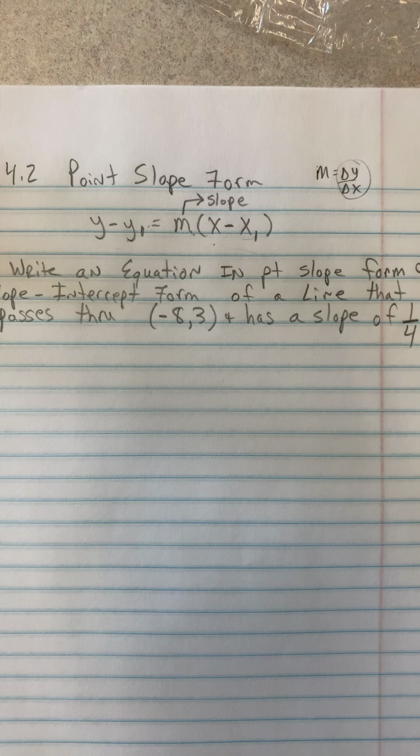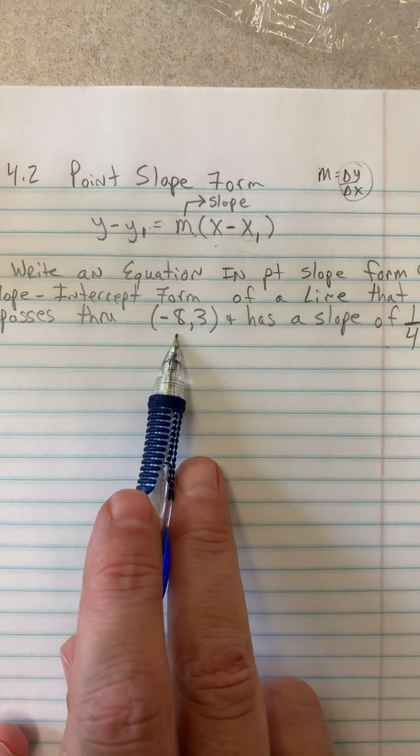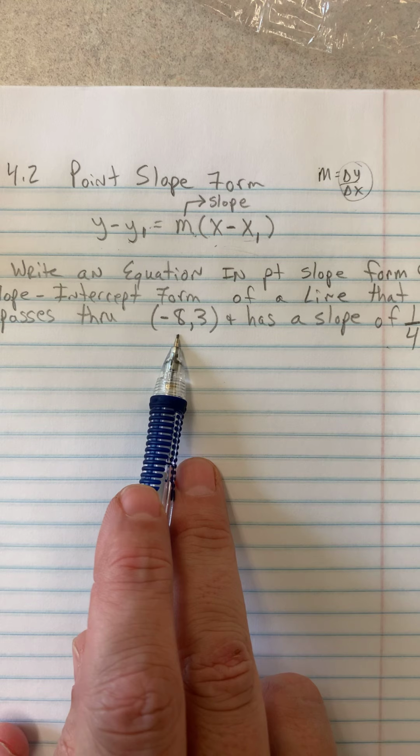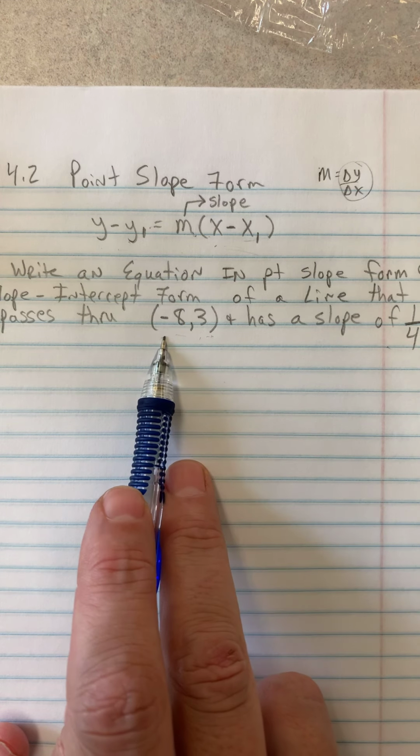So what's different about what we did before? I'm always going to say you need two things to write it. You need a slope, you need a y-intercept. It tells me the slope, but this x is not 0, so I don't have my y-intercept. My y-intercept, it ain't 3 because my x is not 0. So I'm going to have to find out what that is.